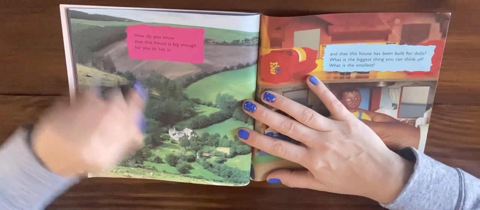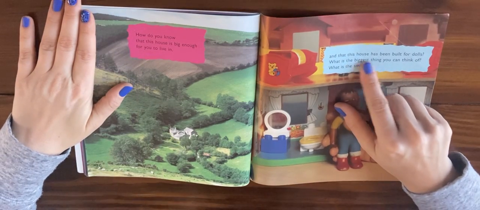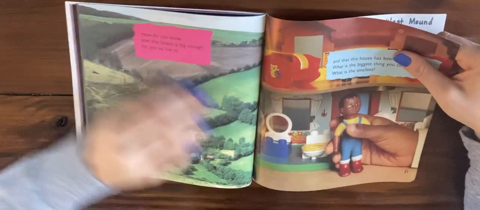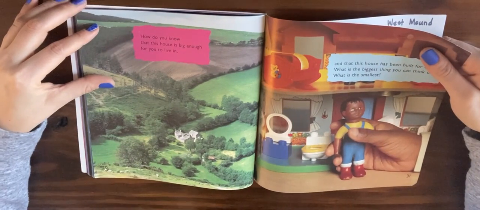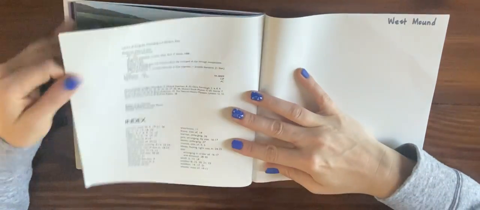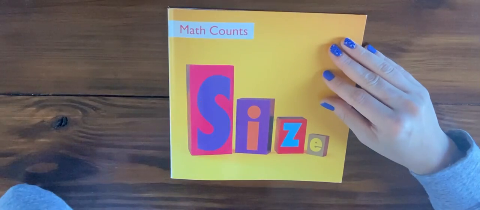How do you know that this house is big enough for you to live in? And that this house has been built for dolls? What is the biggest thing you can think of? And what is the smallest? The end. Take a moment and think about the biggest thing that you can think of.